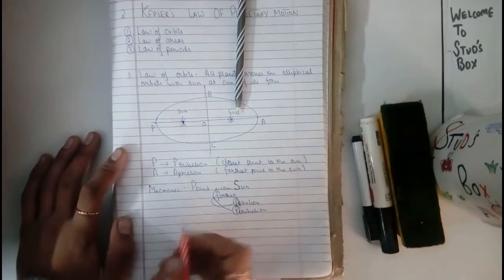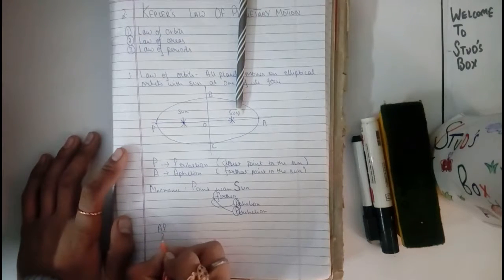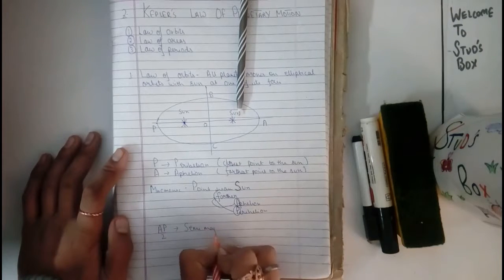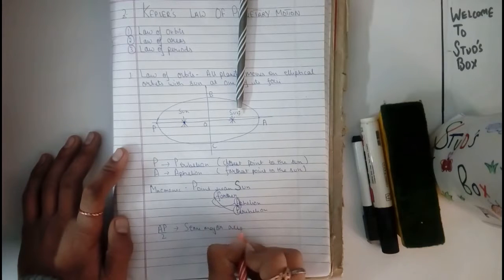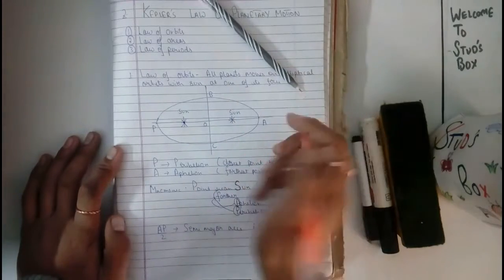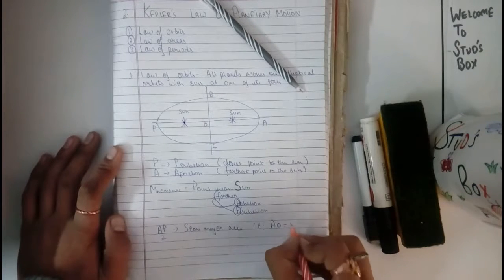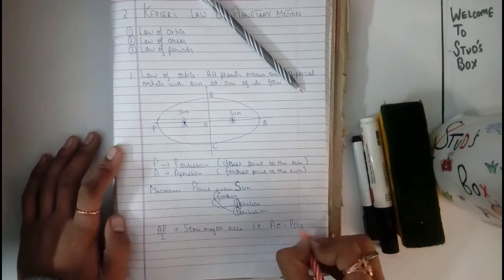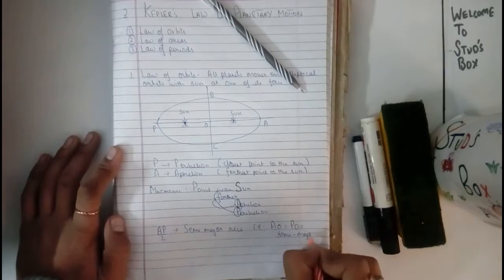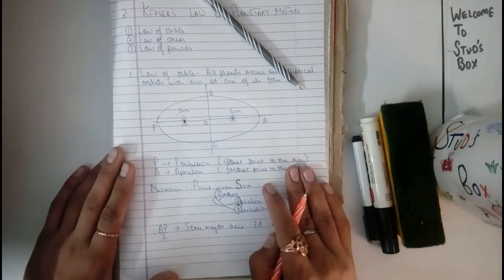Okay, so now let's take this AP. Half of this line AP is called the semi major axis. As you can see, this is AO and this is PO. So AO equals PO equals the semi major axis. So this was our first law, the law of orbits.